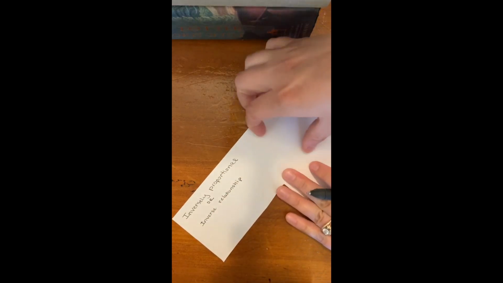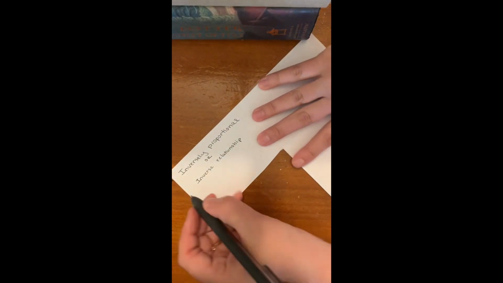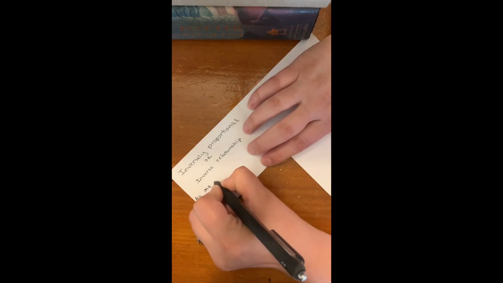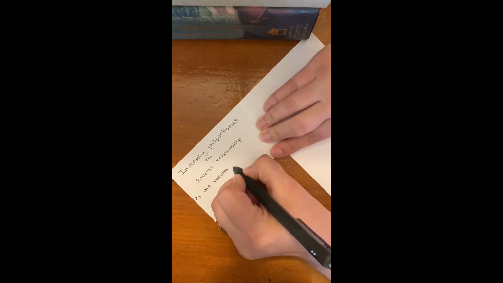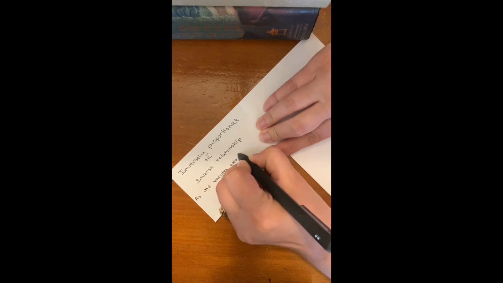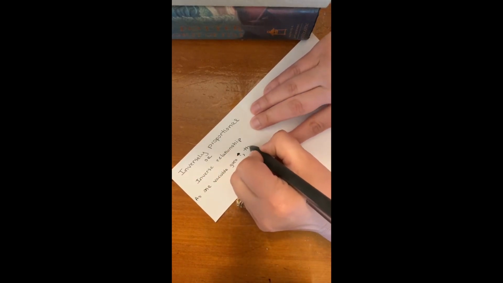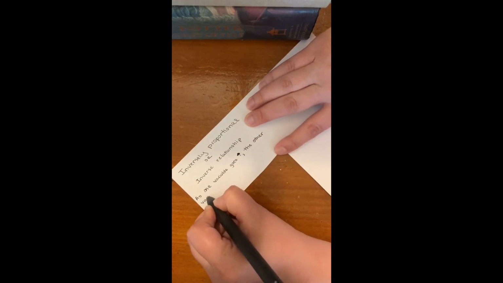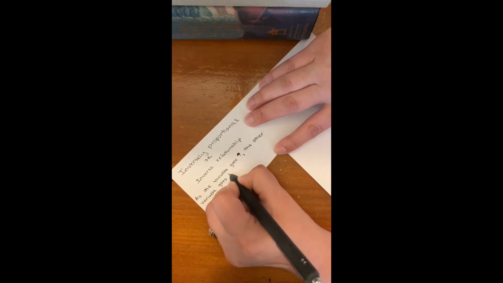Okay, what that means when we say something is inversely proportional or that it has an inverse relationship is that as one variable goes up, the other variable goes down.